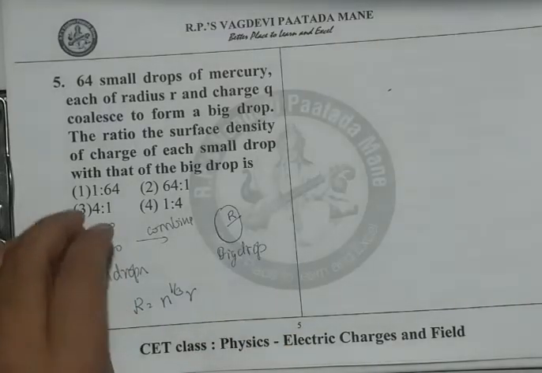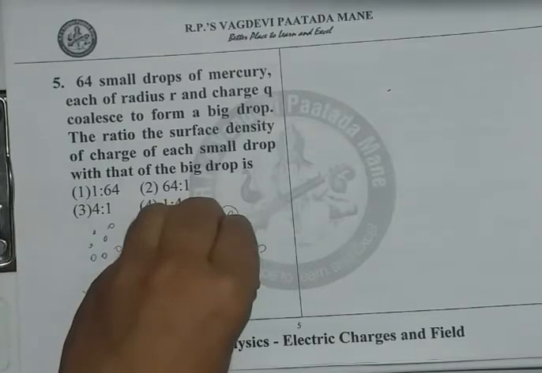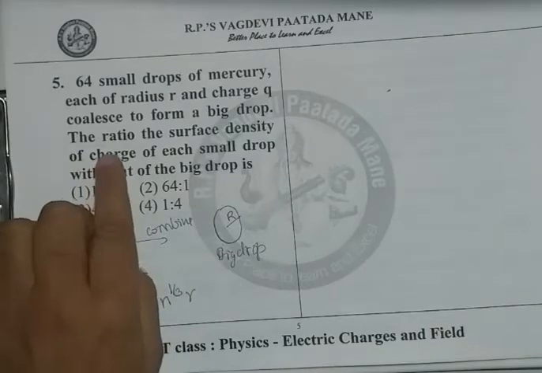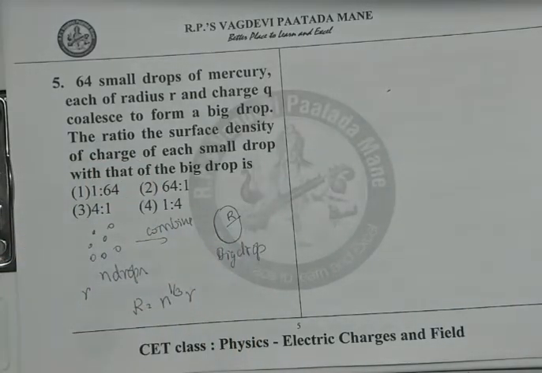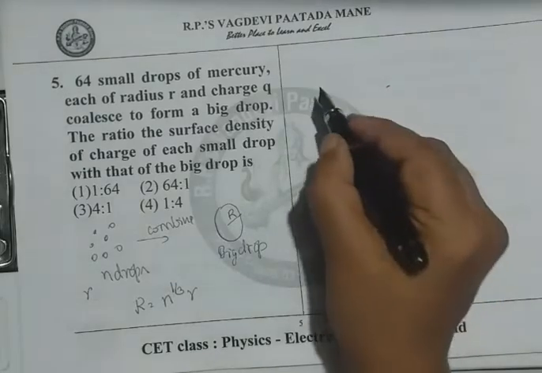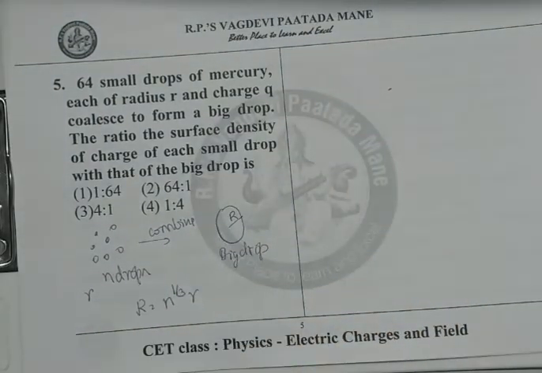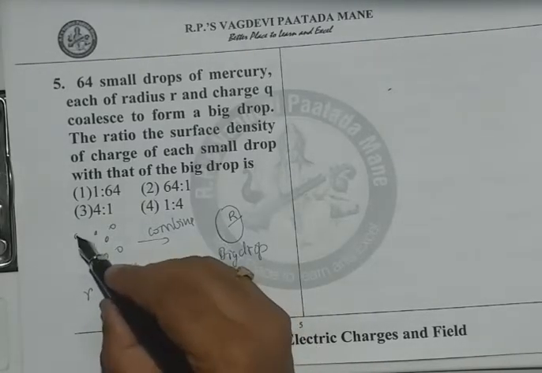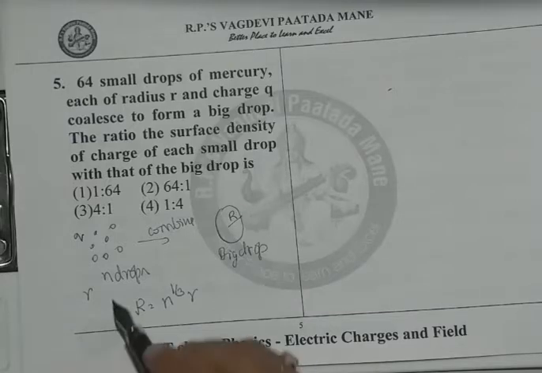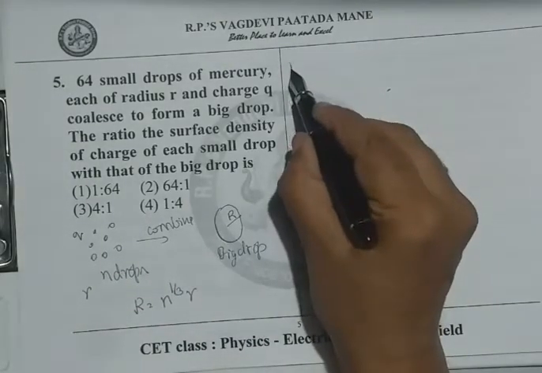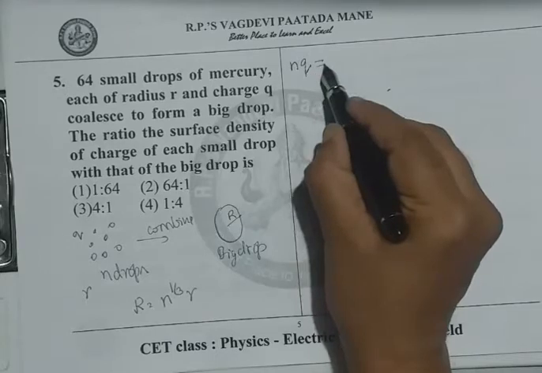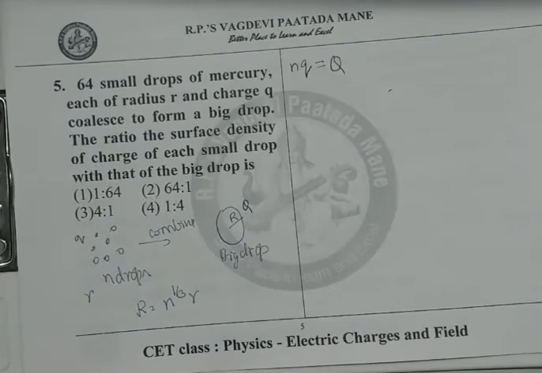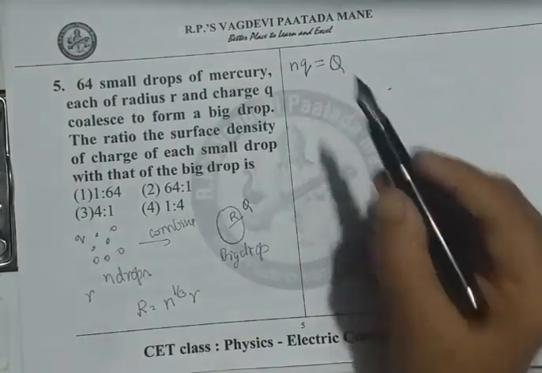By using volume of all n drops equal to volume of big drop, we can arrive at this. Now, we are asked to calculate the surface charge density ratio. For that, we also know the additive property of the charge. When we combine n drops, if each drop is of charge q, the net charge should be nq, and that should be the charge capital Q on the big drop. Now we know the radius, we know the total charge on the big drop.